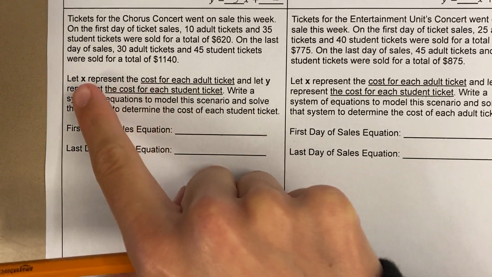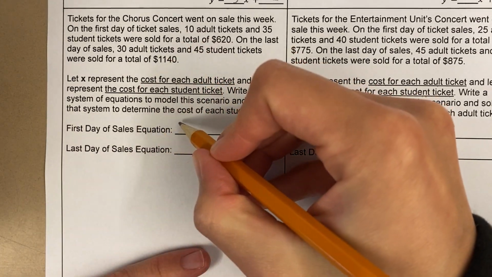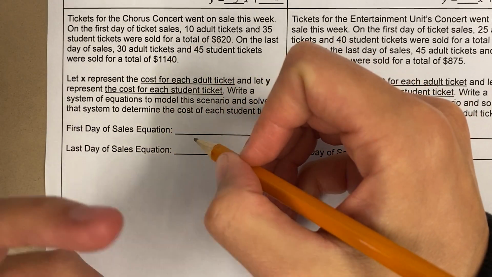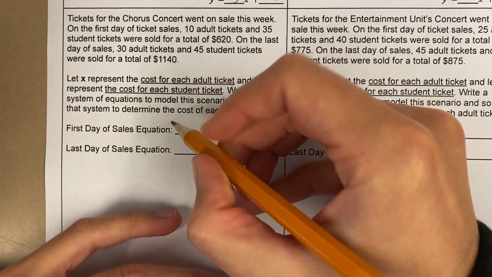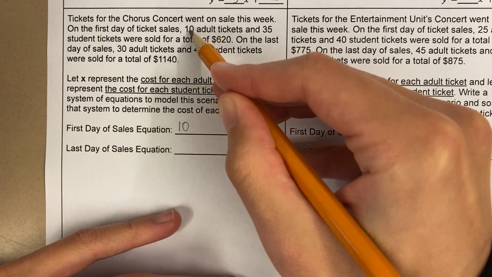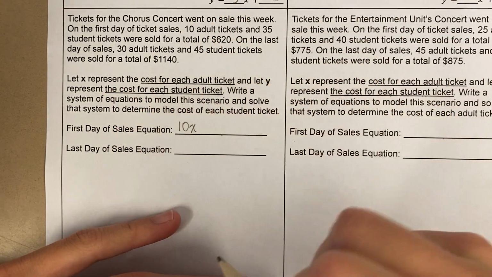ticket. Okay, X represents the cost of each adult ticket. So if I sell 10 adult tickets, let's say each adult ticket is $5, whatever. If I were to sell 10, that would be 50. I'm multiplying, right? I'm taking the number of adult tickets I sold, which is 10, times the cost, which in this case is X. We don't know what it is.